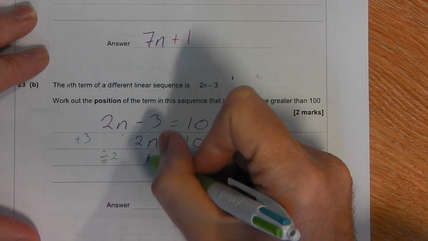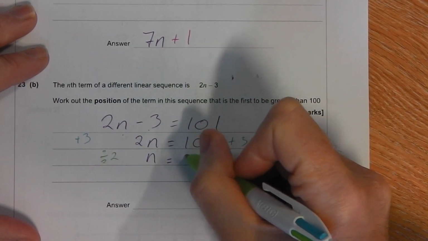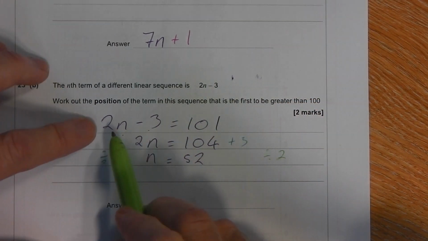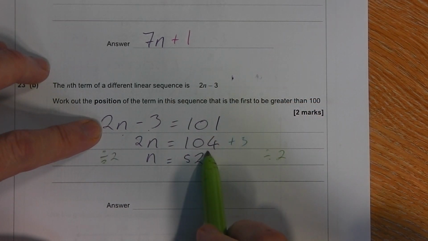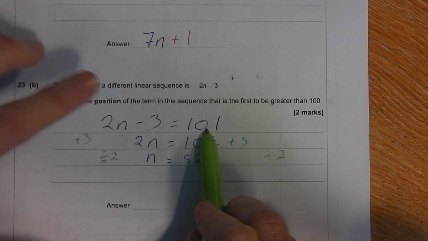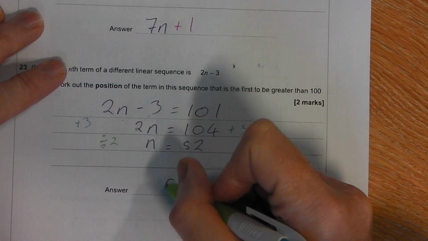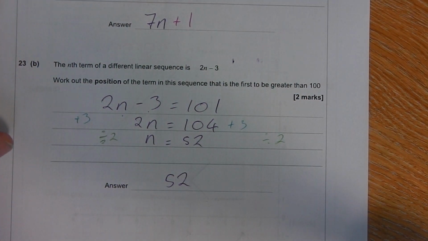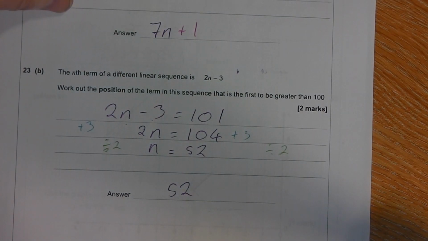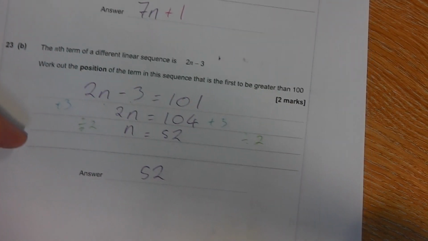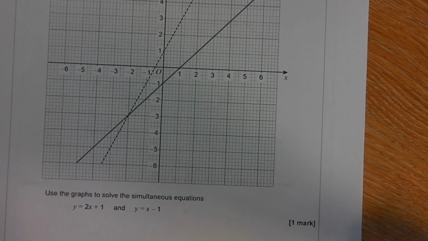So that means that n is going to equal 52. So we know 2 times 52 gives us 104. Take away 3 leaves us 101. Okay, so it's the 52nd term that we're after. So we get rid of those.